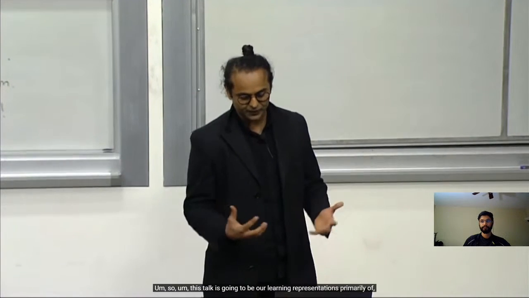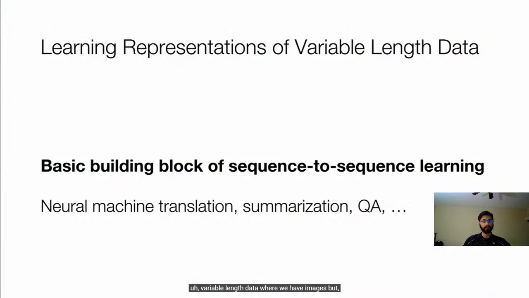This talk is going to be on learning representations, primarily of variable length data. Well, we have images, but most of it is going to be variable length data, and all of us care about this problem because deep learning is all about representation learning, and building the right tools for learning representations is an important factor in achieving empirical success.